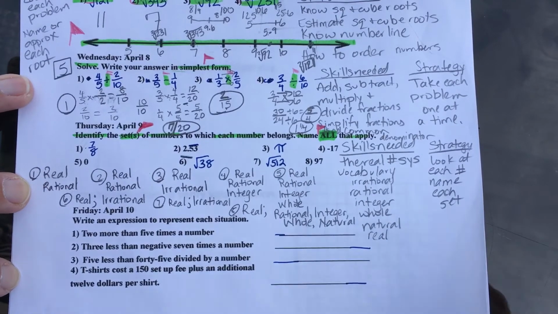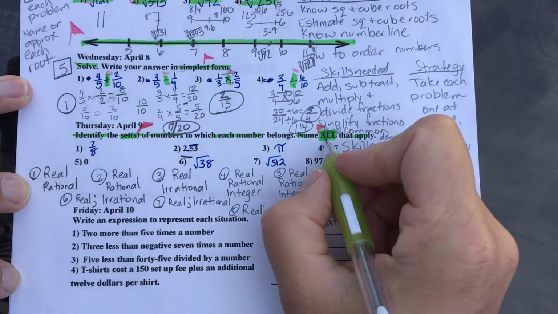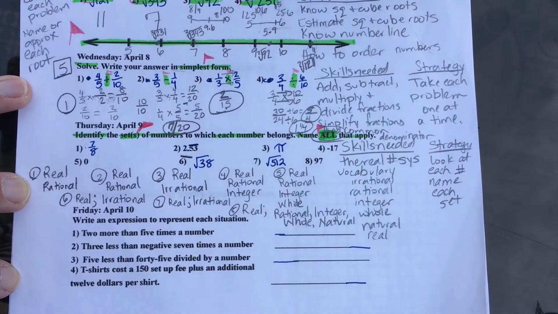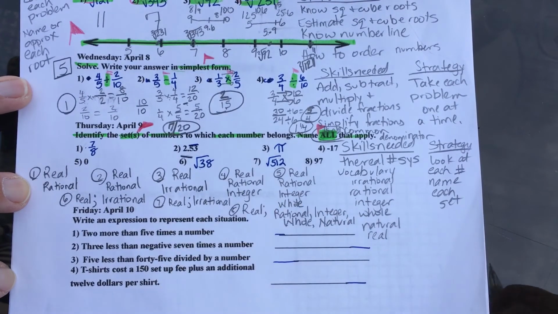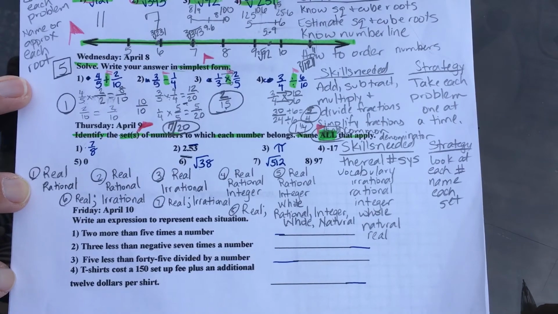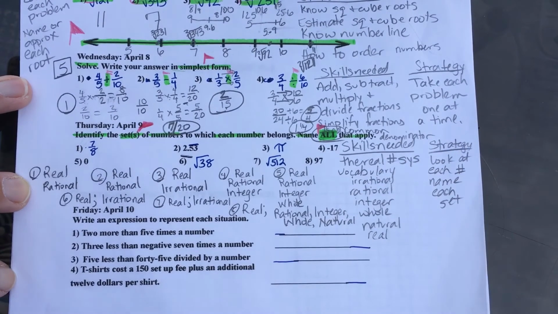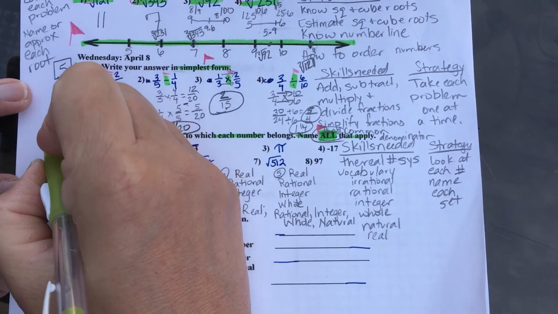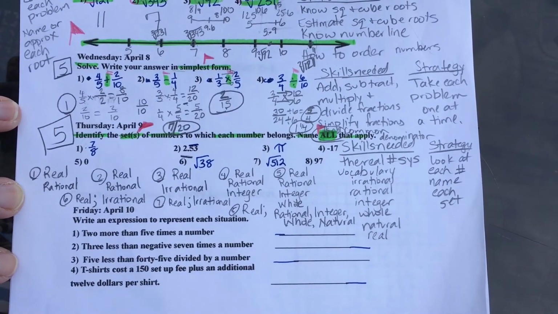Common mistakes would be confusing rational and irrational, not naming all of the sets of numbers that a number belongs to, mistaking one of these for a perfect square, and not knowing your vocabulary. It's really important that you know your vocabulary for this unit as we go throughout this process, and rating your level of understanding on a scale of 1 to 5. And there you have it.